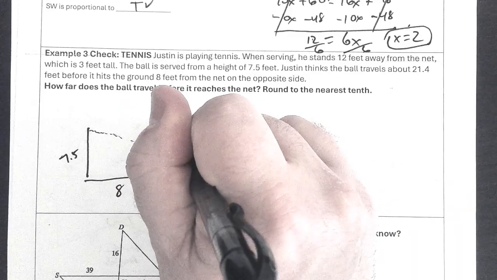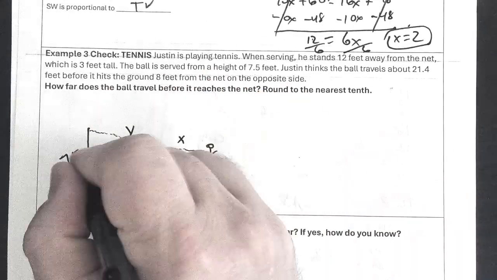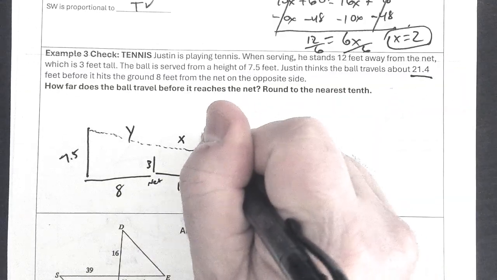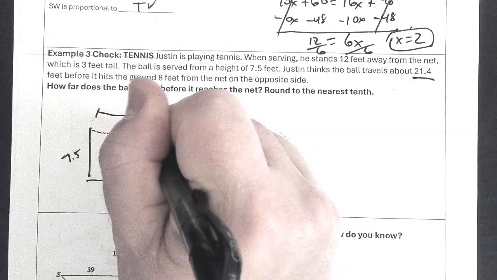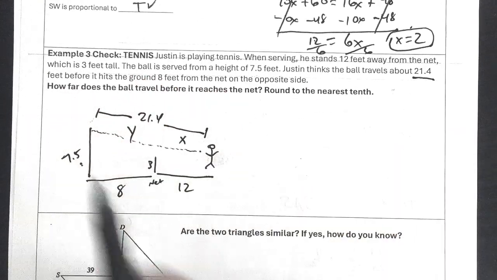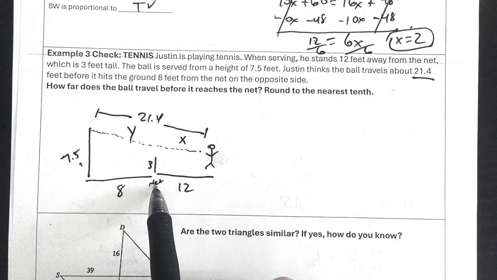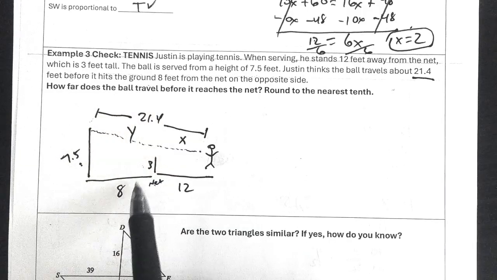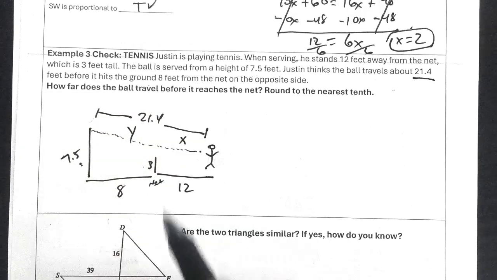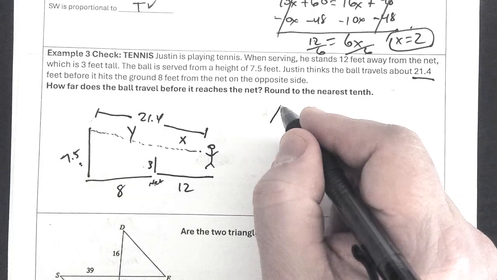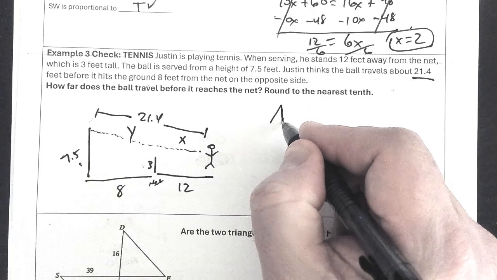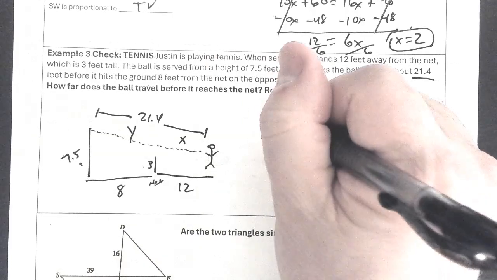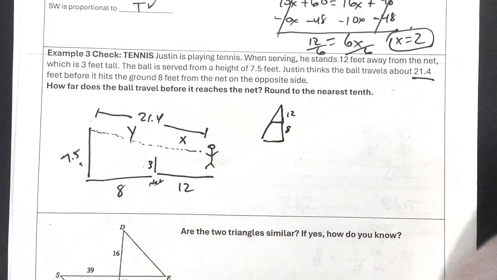And we're going to do this. So from here to the net is going to be X. And from the net to the back wall is Y. He's saying that the ball is going to travel from here to there 21.4 feet. 7.5 feet to the back wall. He's 12 away from the net. The net's 3 feet tall, and the ground to the net, the back is 8 feet there. Okay. So we just have a triangle, like we had before. We have a triangle that looks like this, and it's going to be 12 here, 8 here.